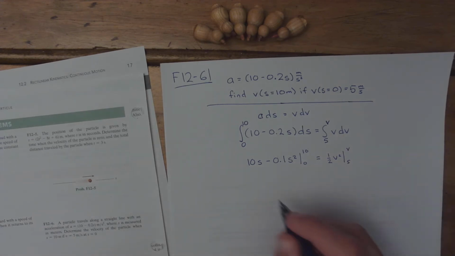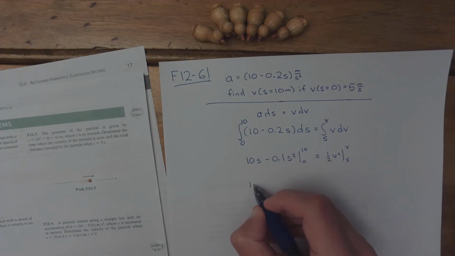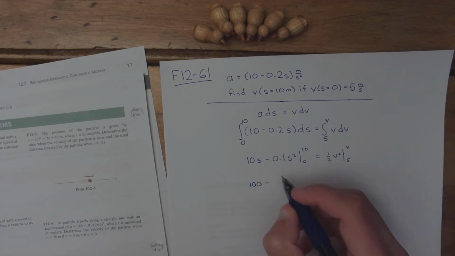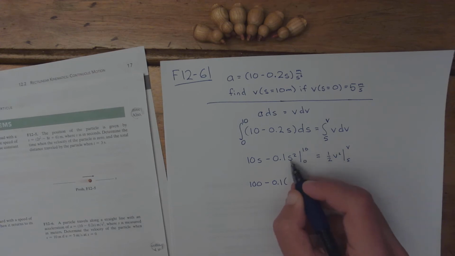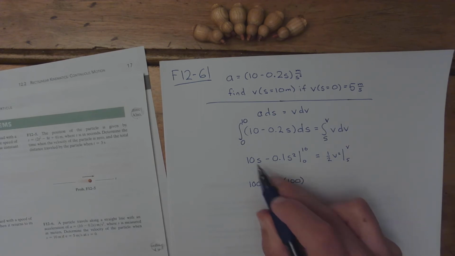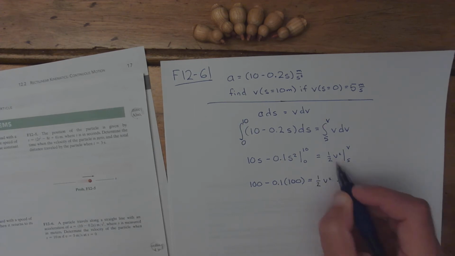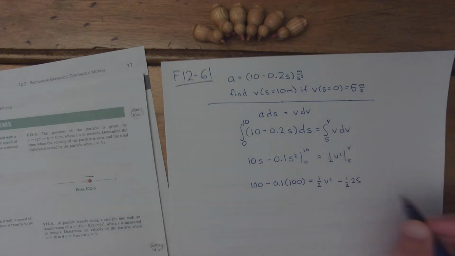So then I'm going to put in my limits of integration, and I have 10 times 10 when I put in the upper limit of integration there. So that's 100 minus 0.1 times s squared, where we're putting in 10 for s. So that's another 100. Then when I put in the lower limit of integration, I get 0 here, I get 0 here, so that's just 0, and I'm not going to bother writing that. Okay, then I put in the upper limit of integration here, which is going to be 1/2 v squared, minus the lower limit of integration, which is 1/2, and then 5 squared is 25.